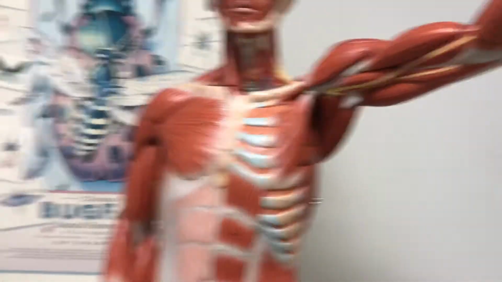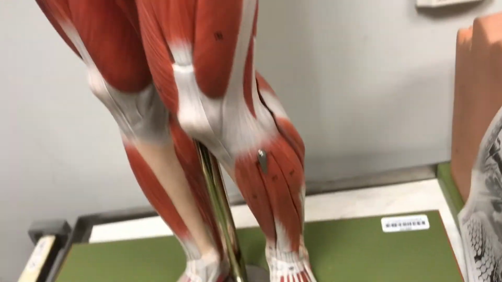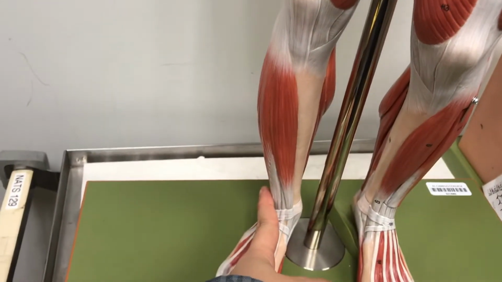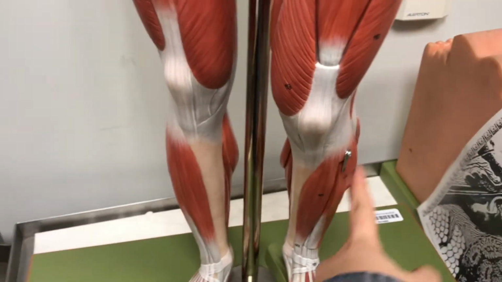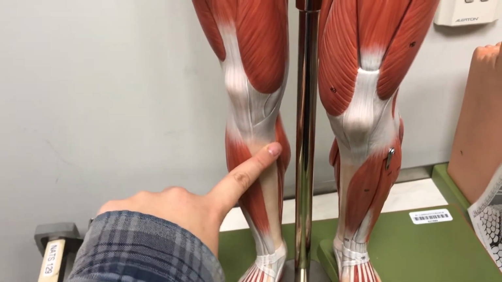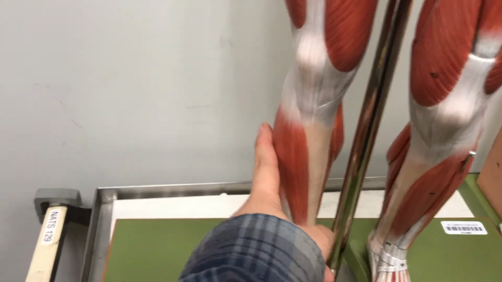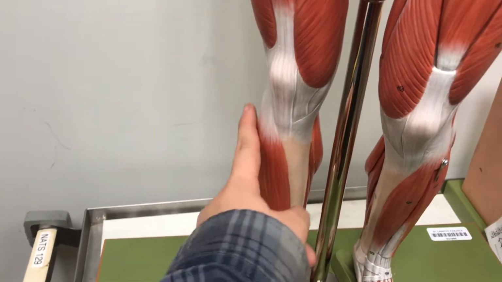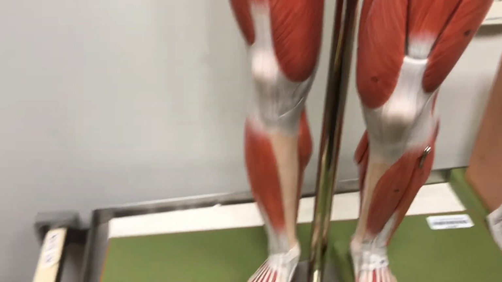Next, we have fibular, which is going to be the outside of each leg. It's referring to the fibula that's in your leg, and it's on the outside right here. You can see the tibia. So the fibula is going to be on the outside.